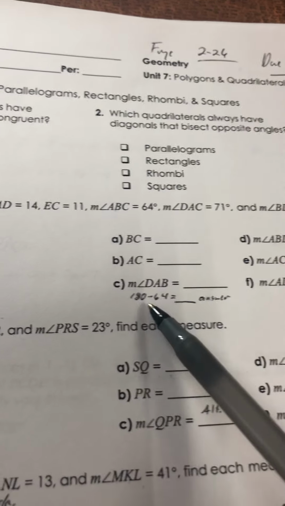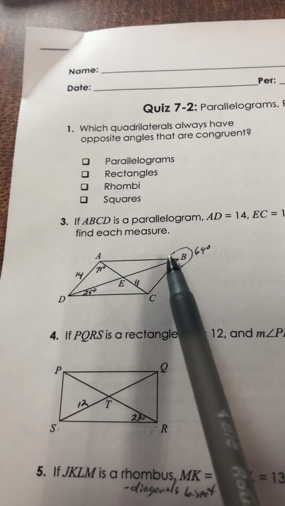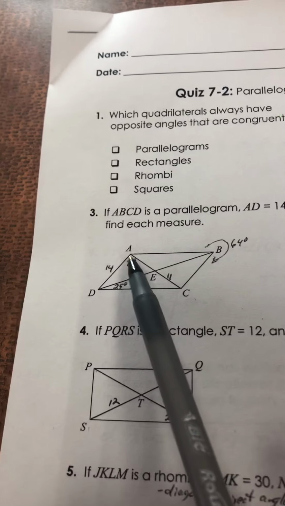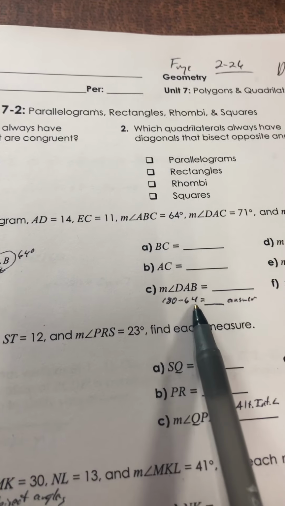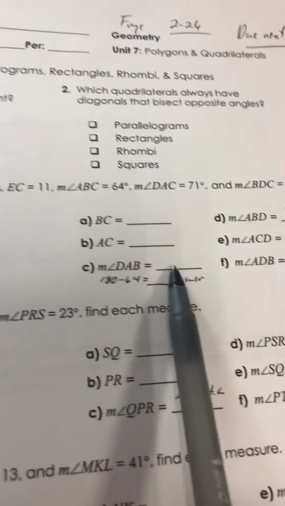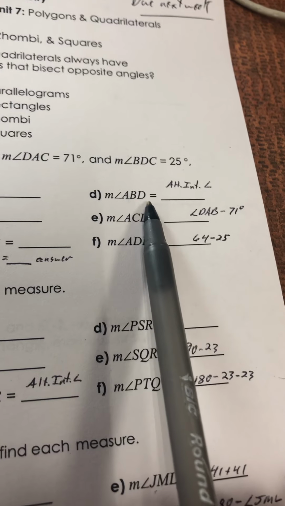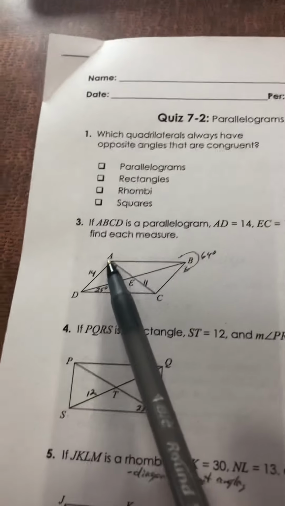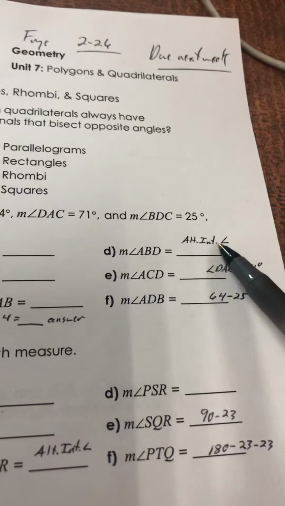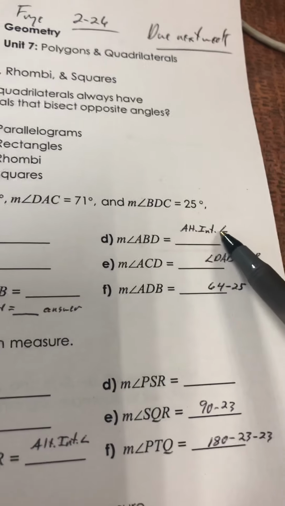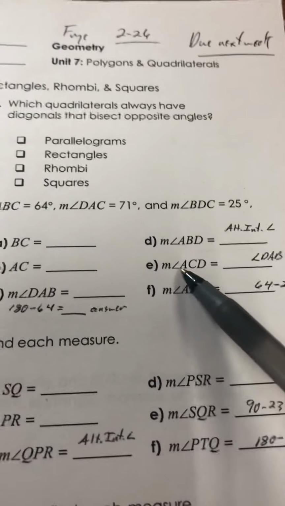C, DAB. In order to find DAB, we know this one's 64, so remember this is going to be a supplementary angle, so you're going to take 180 minus 64. And that will give you your answer. And then the measure of ABD. Now there is an alternating interior angle there. You have the answer somewhere on that diagram because it's alternating interior angle, being that they're parallelograms.